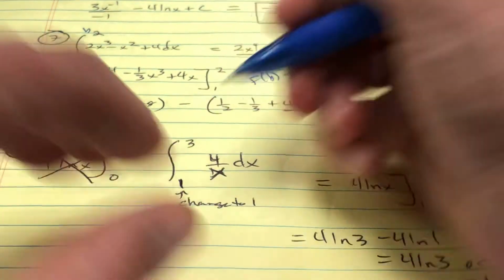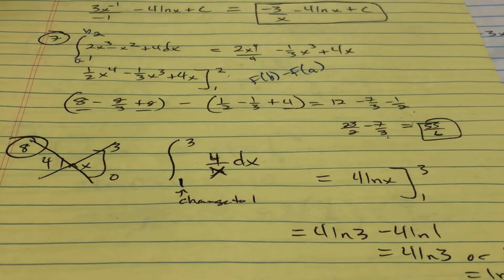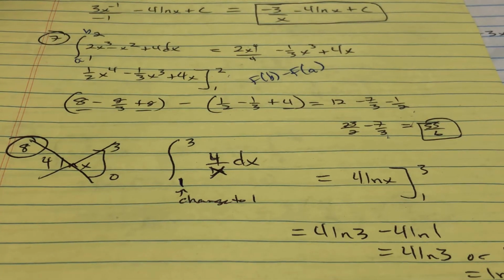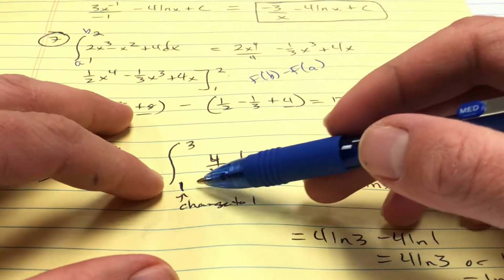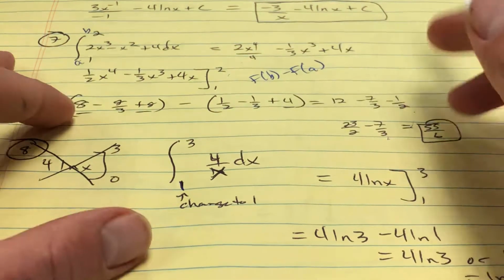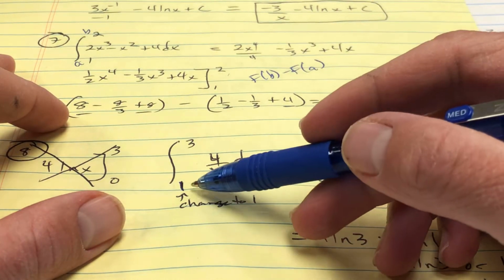The bound cannot be 0 to 3 because it's undefined at 0. Made a boo-boo. Can't find that antiderivative, can't evaluate that integral. It's got to be able to find its antiderivative. So change that to 1.